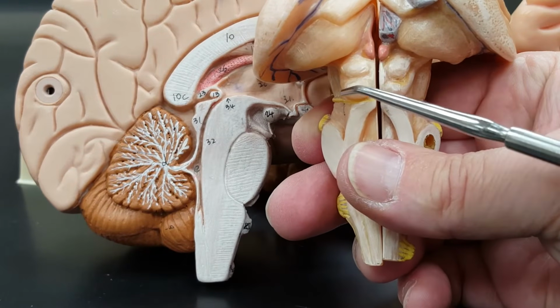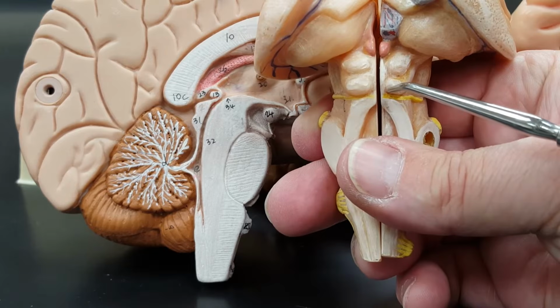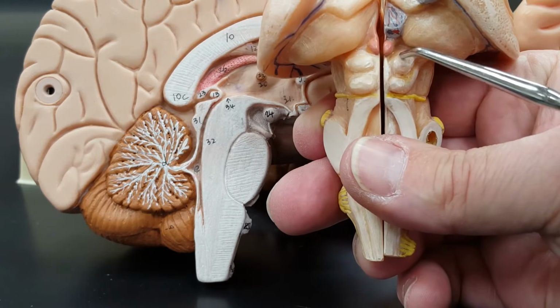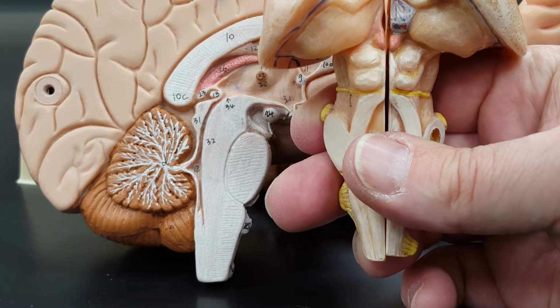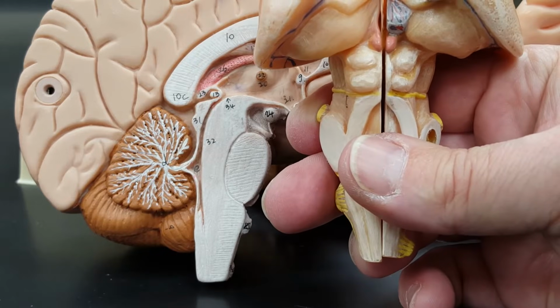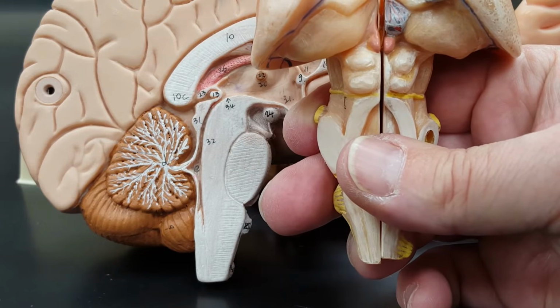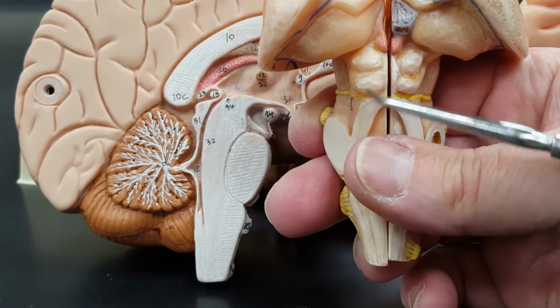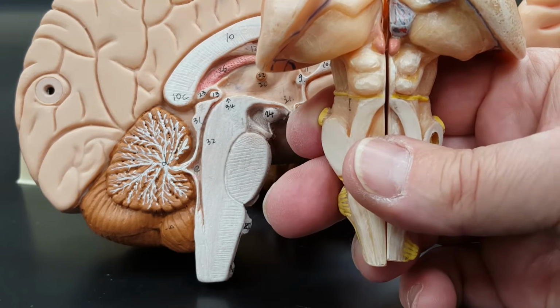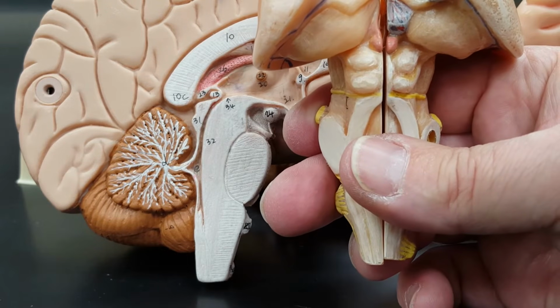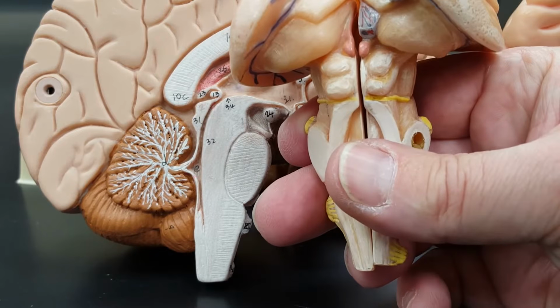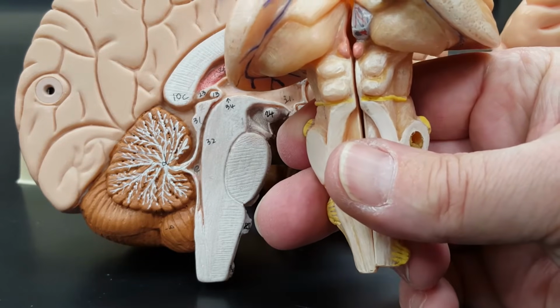1, 2, 3, 4. The top 2 are the superior colliculi. Let's say that again. Superior colliculi. The bottom 2, yes, you guessed it, inferior colliculi. And the 4 of them together are the corpora quadrigemina.